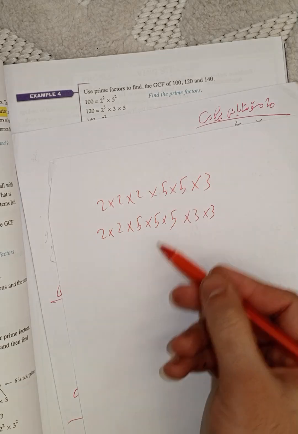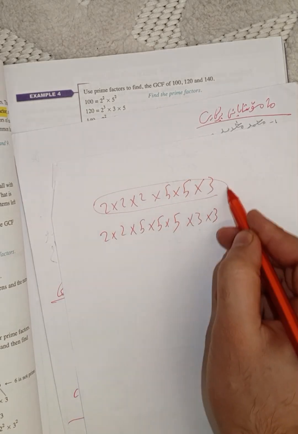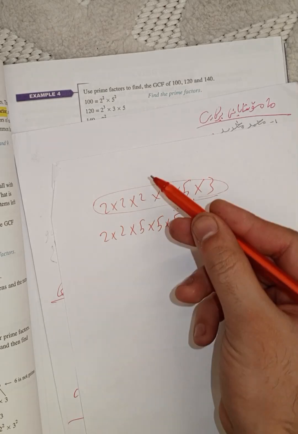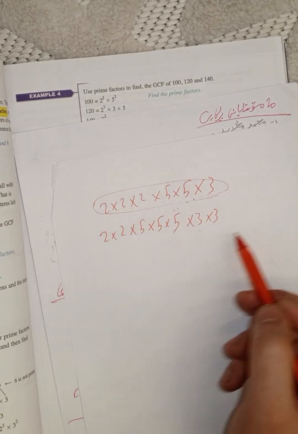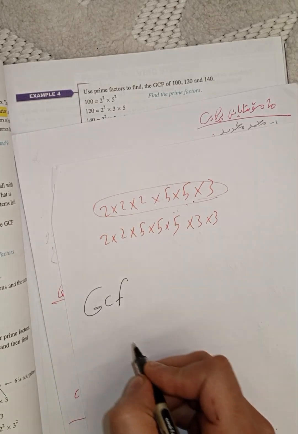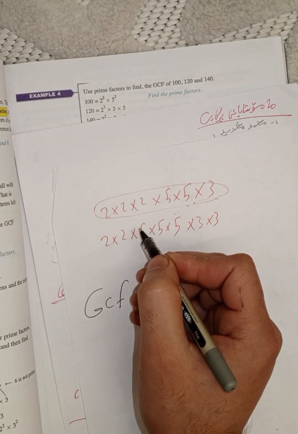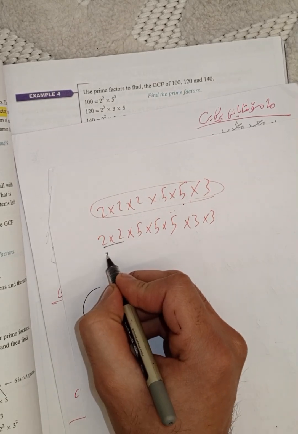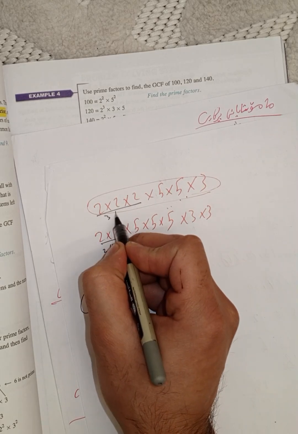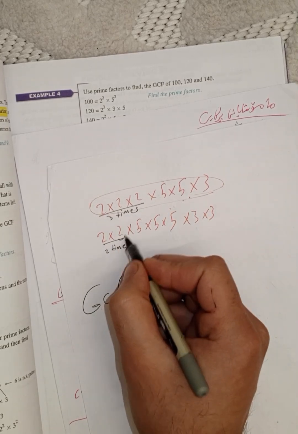This is the end of the steps of prime factorization. Our prime factorization is these two lists. How can we find the GCF? To find the GCF, what number is common? 2 is repeated 3 times in one and 2 times in the other. We say the least one.